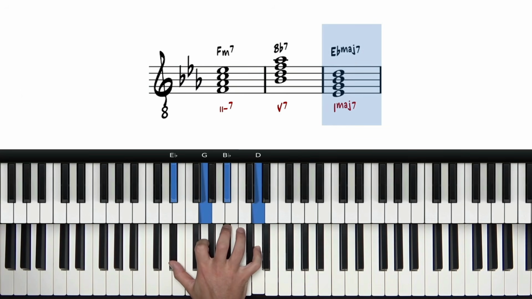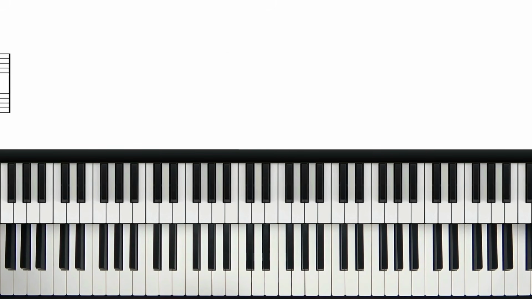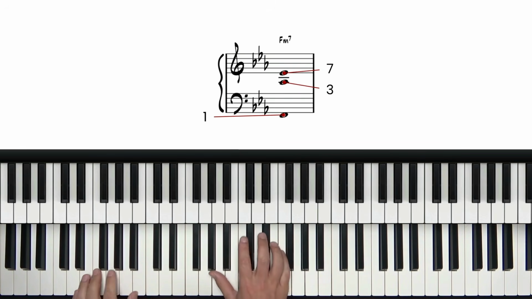Now in jazz music, we don't typically use this voicing configuration where we just have the chord tones sequentially 1, 3, 5, 7. A useful exercise is to spread these notes over 2 hands. So we're going to play the roots in our left hand and the 3rds and 7ths in our right hand. So this is the simplest configuration.